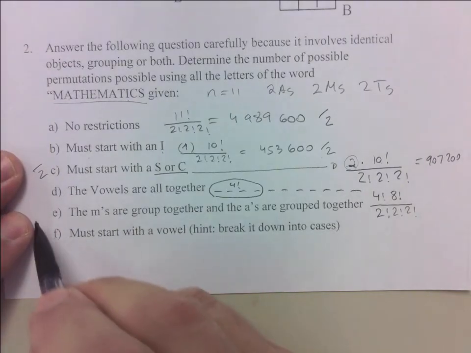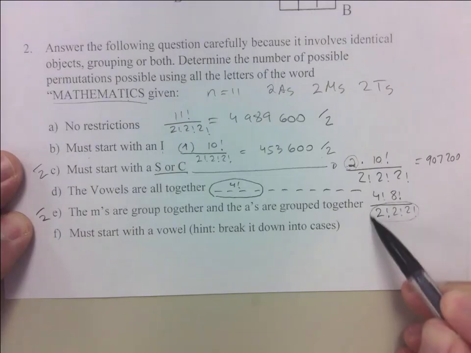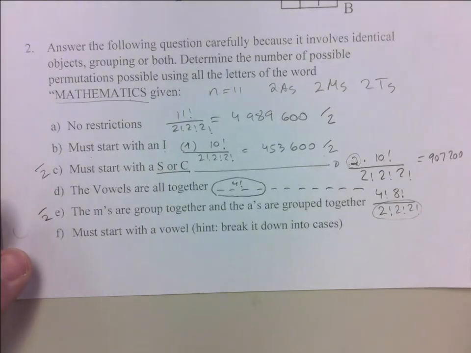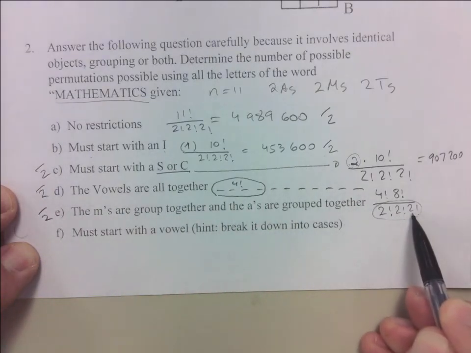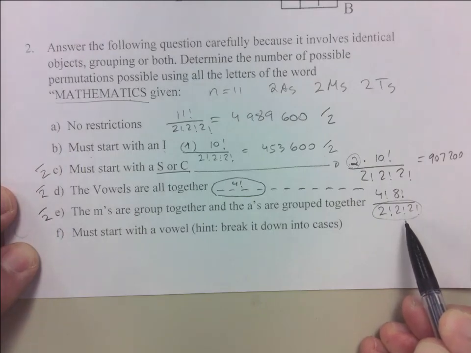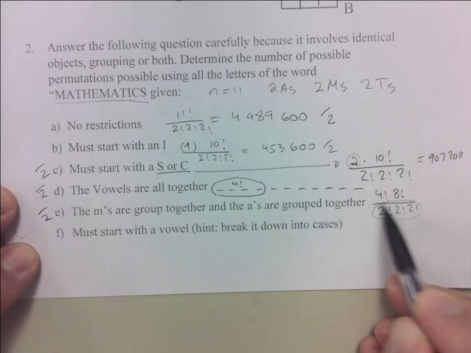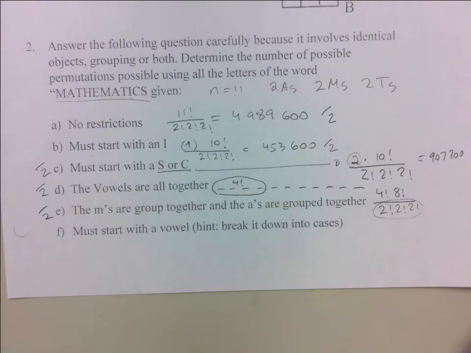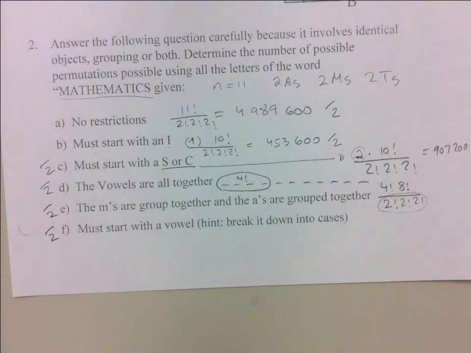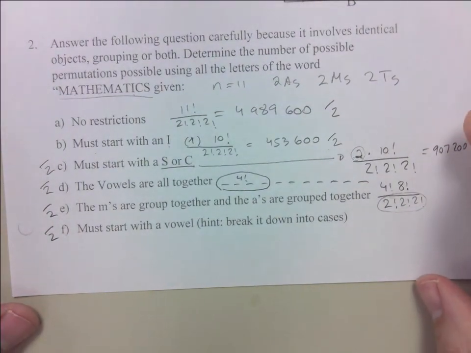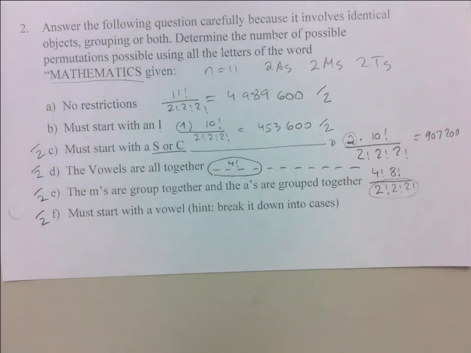Again, also 2 marks. So if you forgot this part, take away a mark. Oh, sorry. D. I meant to say D here. If you forgot to divide by the 2 factorials, take off a mark. You still get 1 mark for doing the top right. And then F, if F is causing you some grief, don't worry about those ones too much. Those are very, very difficult, in my opinion. Those are not very common.